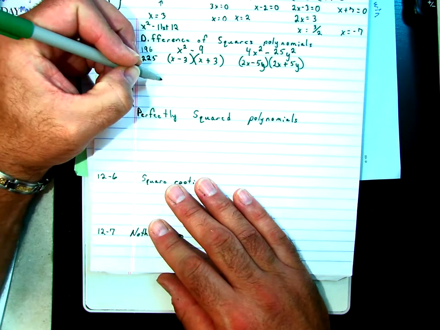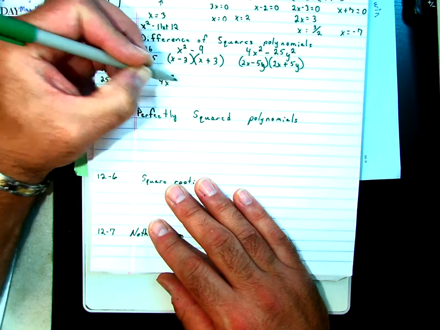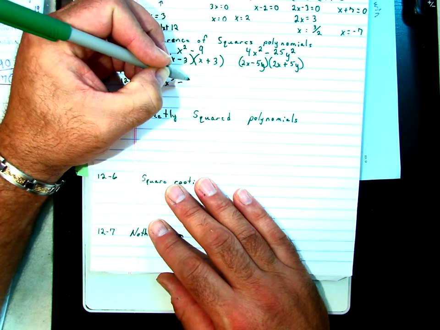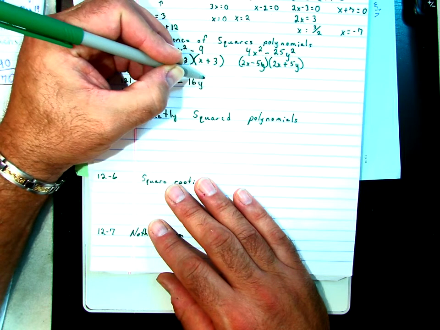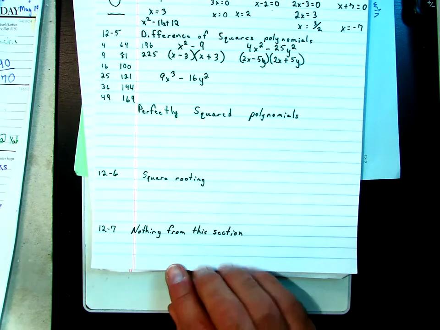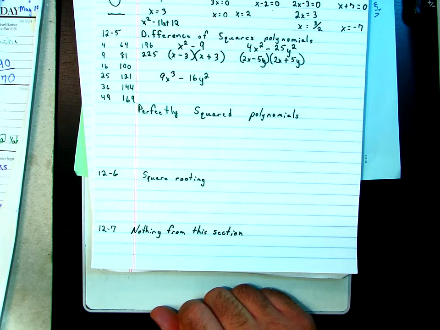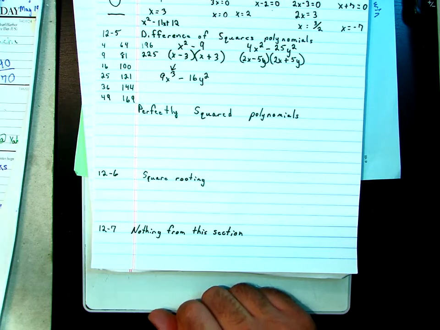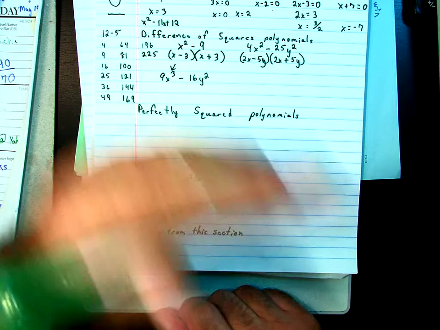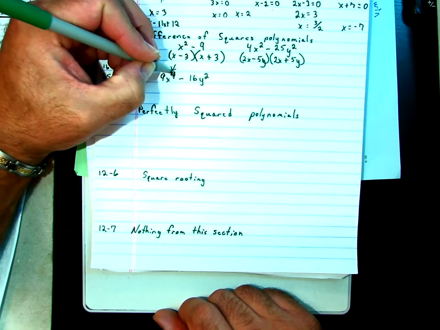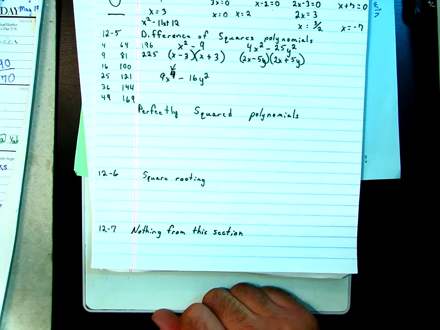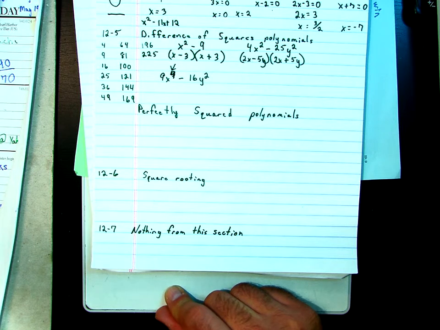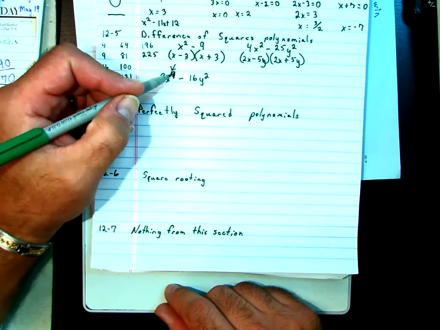Now, let's look at this one. Is this a difference of squares? And the answer would be no, because this is not a perfect square. If it was to the 4th power, then yes, it is a perfect square. If it was to a 6th power, yes, it would be a perfect square. If it was to the 8th power, yes, it would be a perfect square. If it's any even power, it would be a perfect square. But because it was to the 3rd, it isn't.